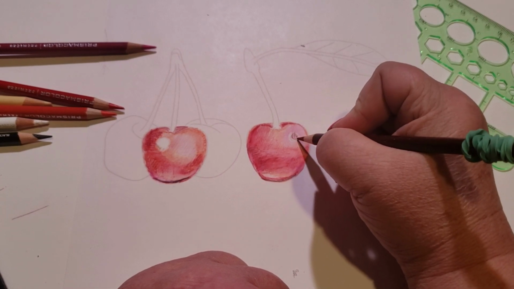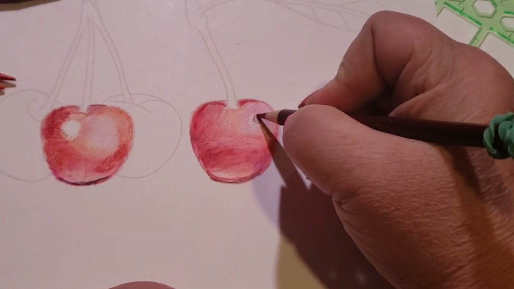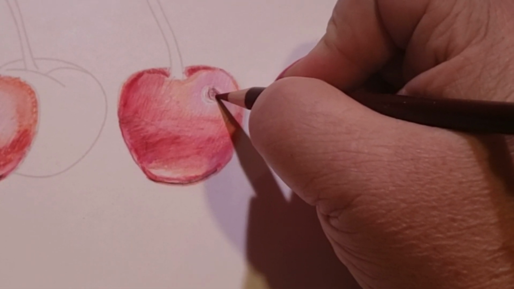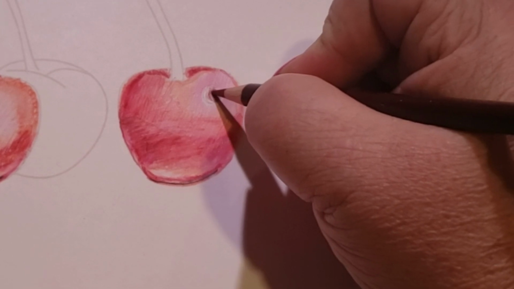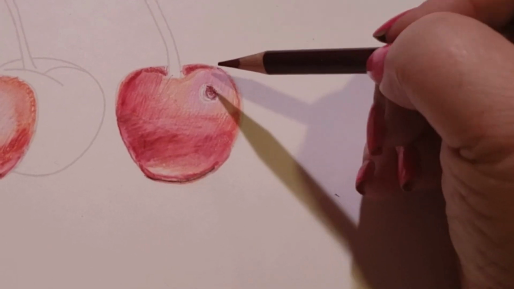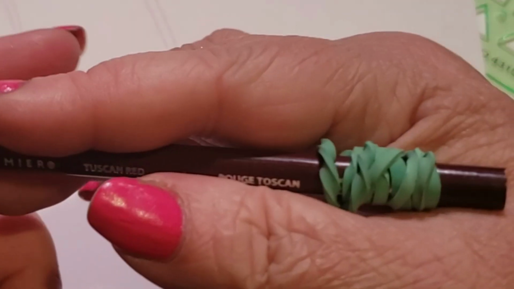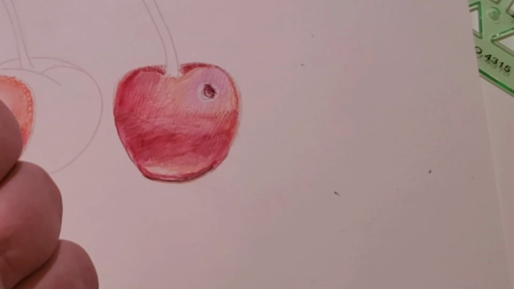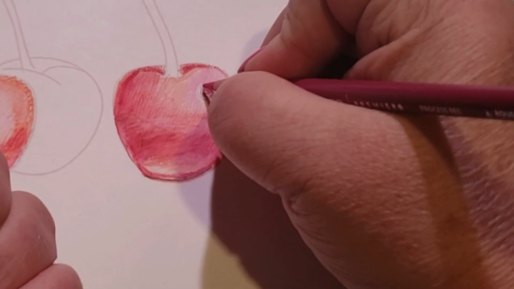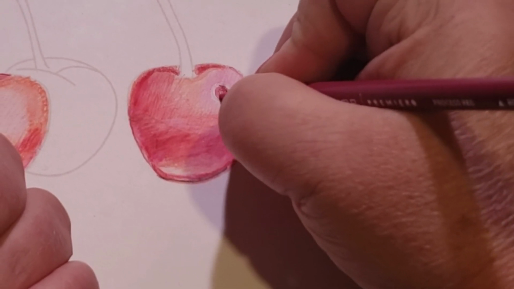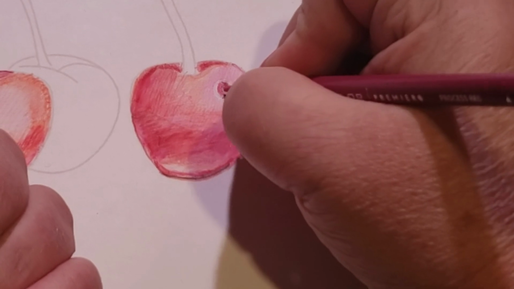It's really a crescent moon, not really a half circle. And we're leaving room on the other side because I'm going to take my lighter color and I'm going to put that in a half moon circle going around the other side.